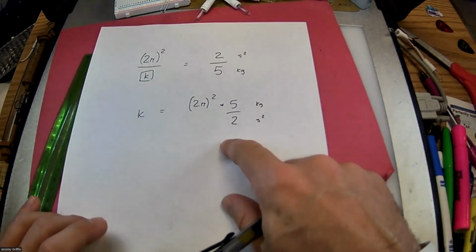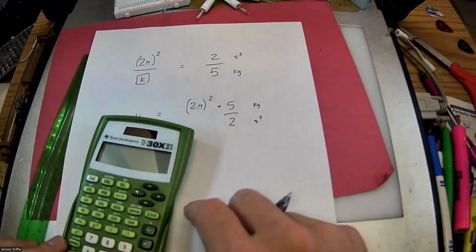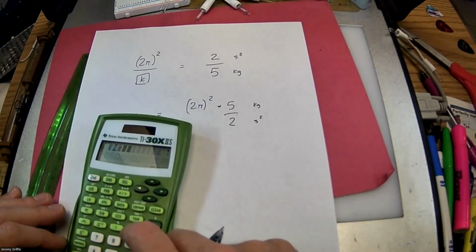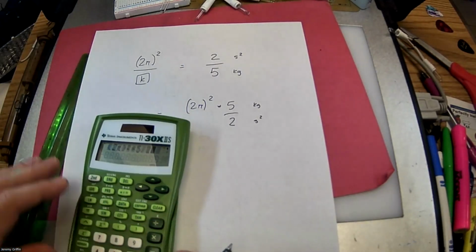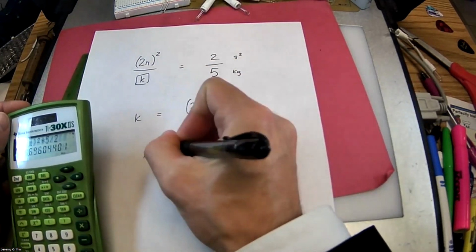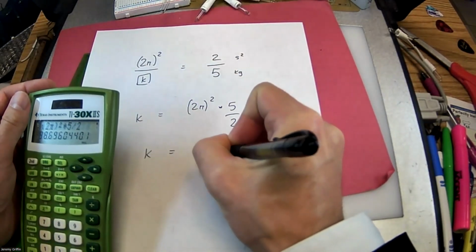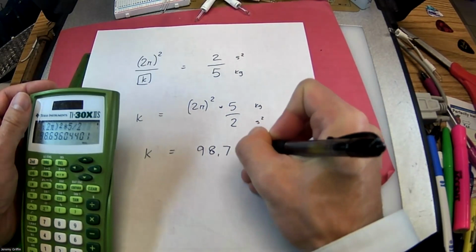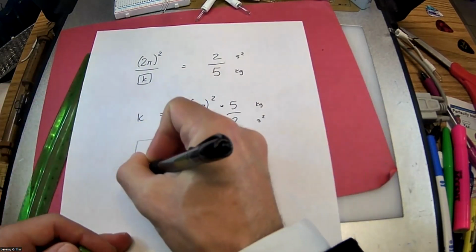Okay. So let's put all that in the calculator. 2 pi quantity squared times 5 on 2. Okay. Getting k is 98.7 Newton per meter. Okay.